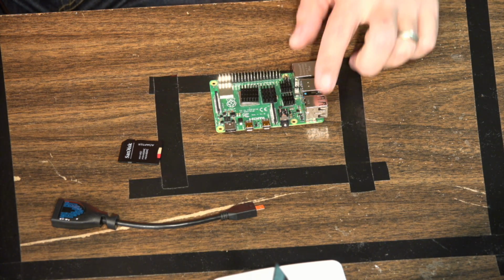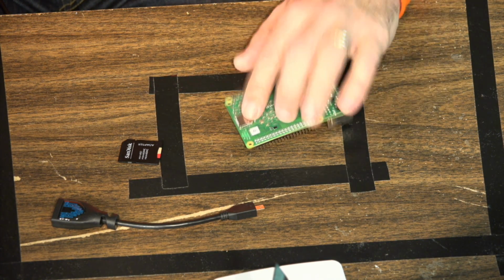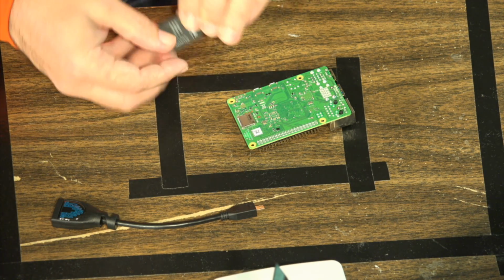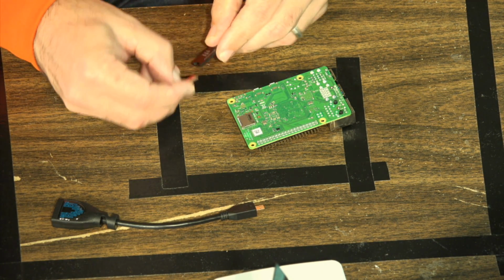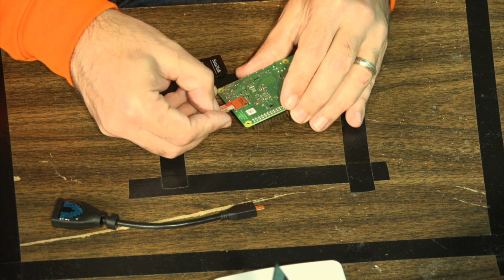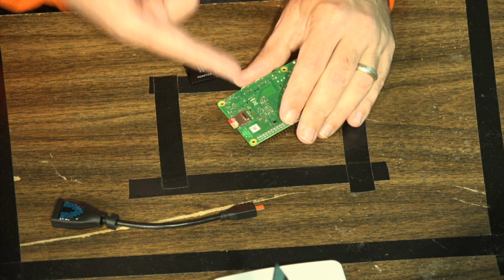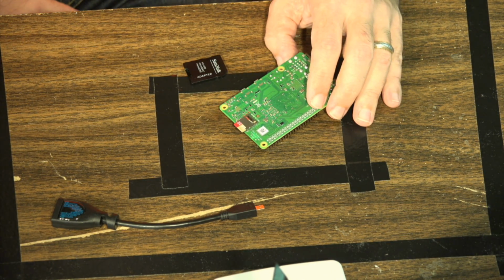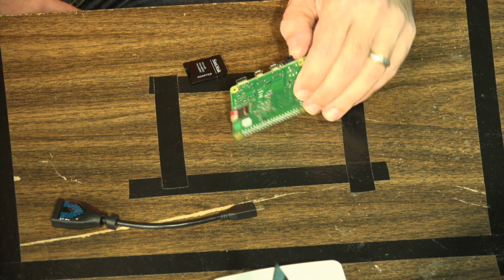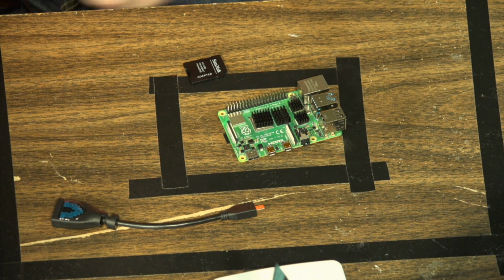So here we have the Raspberry Pi. Basically all you need to do is flip it over and pull the micro SD card out of the little SD card adapter, and then I just shove it in the little slot down here, and that's all you need to do to install your storage onto the Raspberry Pi. Past that, you need to connect everything up.